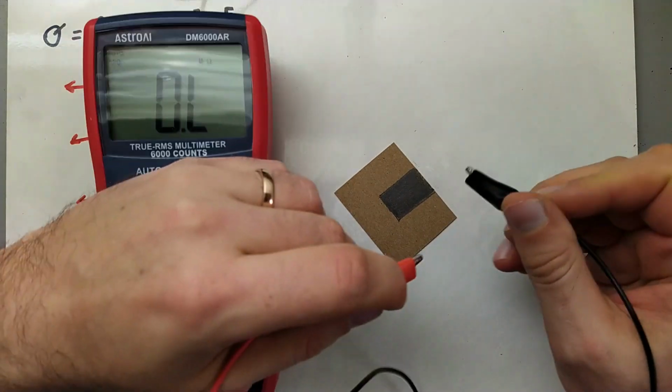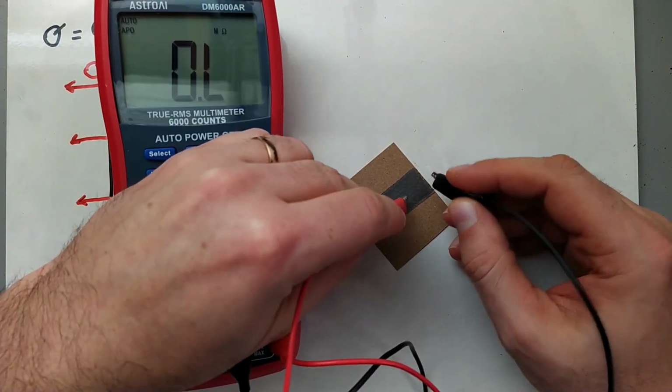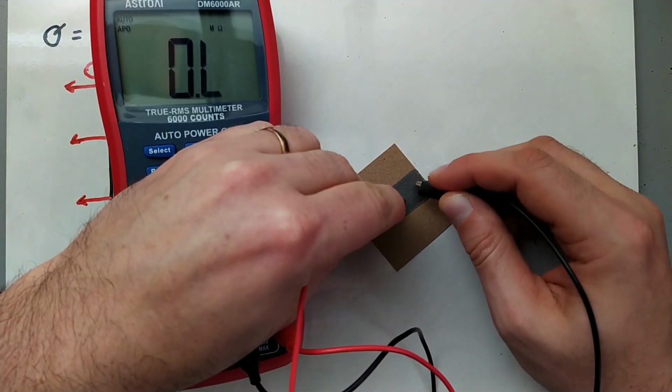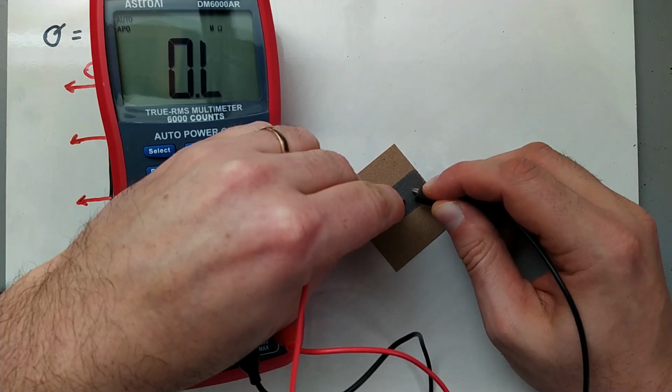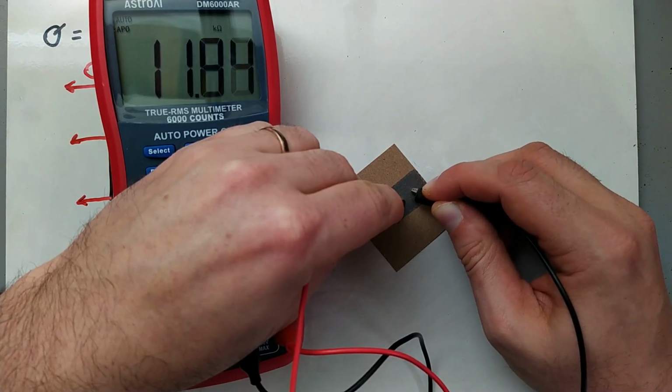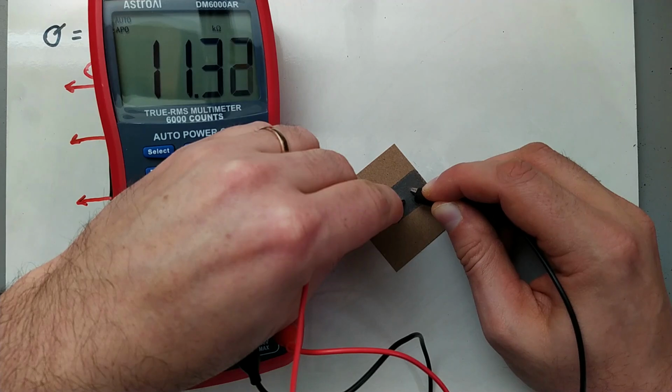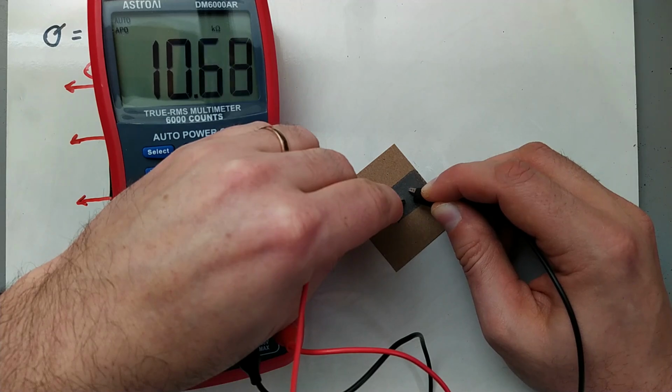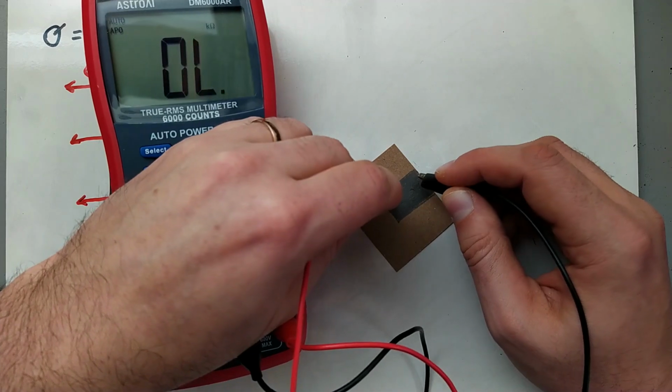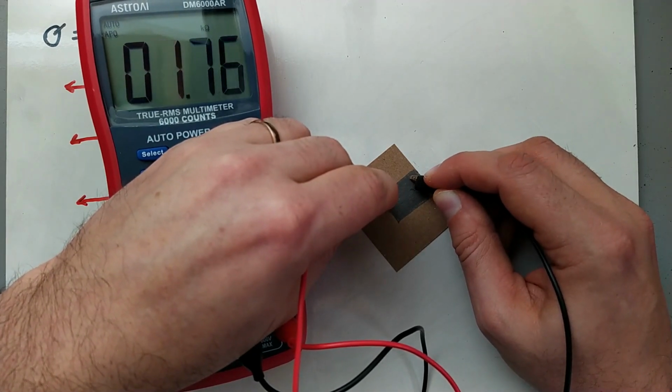So now we put these terminals of the multimeter on the surface of the graphite film. So what we see is around 10 kilo ohm. So yeah, obviously if we put them further from each other, resistance will increase.